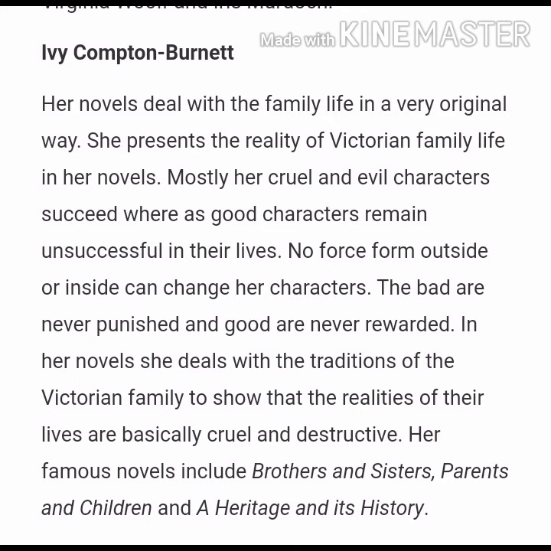In her novels, she deals with the traditions of the Victorian family to show that the realities of their lives are basically cruel and destructive. Her famous novels include Brothers and Sisters, Parents and Children, and A Heritage and Its History.